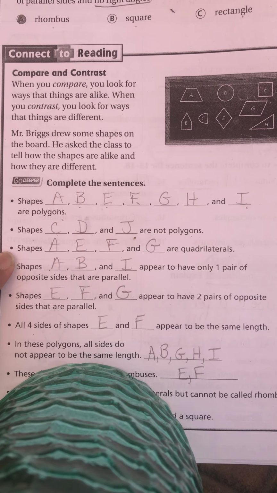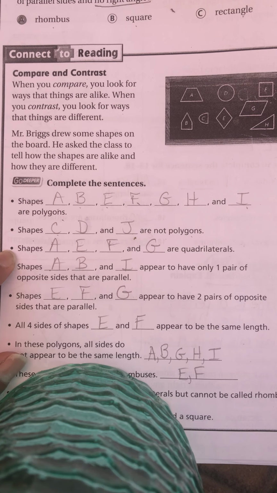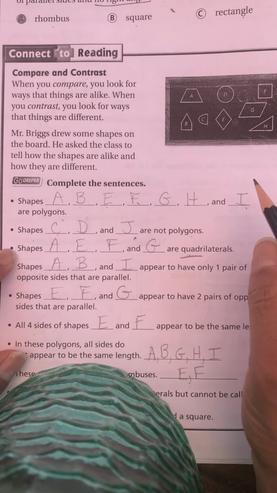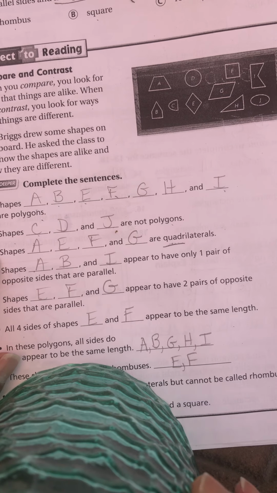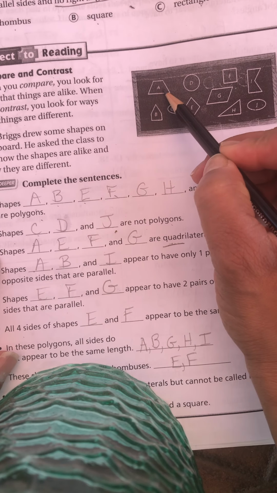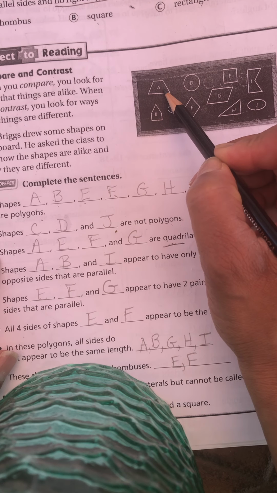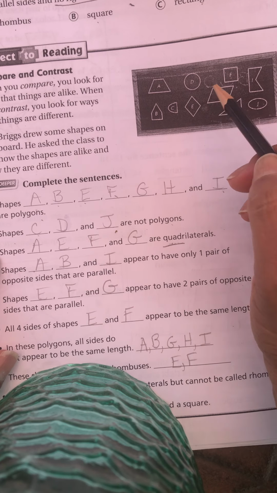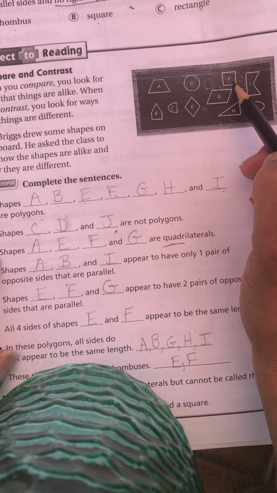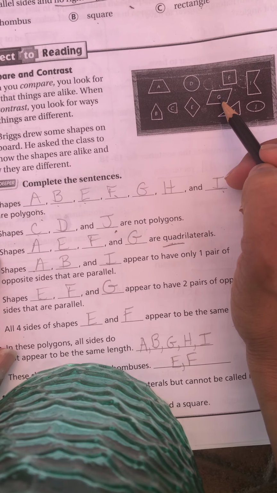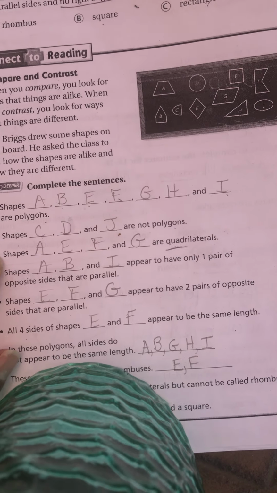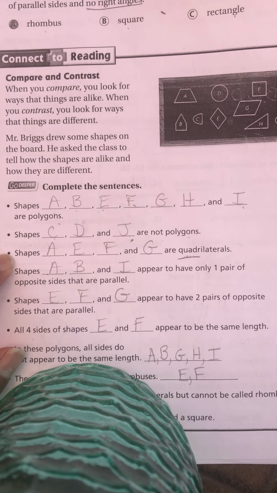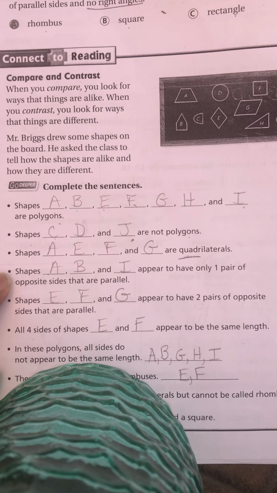Third bullet. Shapes A, E, F, and G are quadrilaterals. Well, we know quad means 4, so let's go up and see. Shape A, yep, 4-sided, it's a quadrilateral. E, 4-sided, it's a quadrilateral. F, 4-sided, it's a quadrilateral. G, 4-sided, it's a quadrilateral. So for that third bullet down, you should have A, E, F, and G. They are all quadrilaterals.